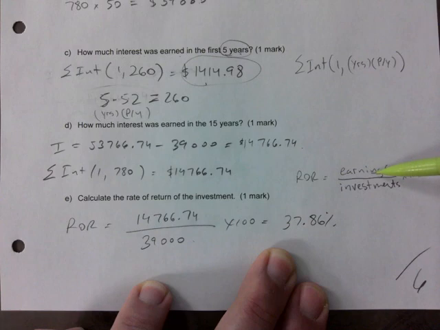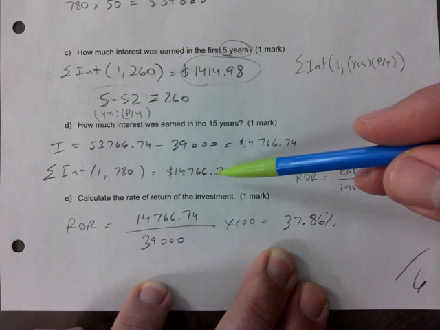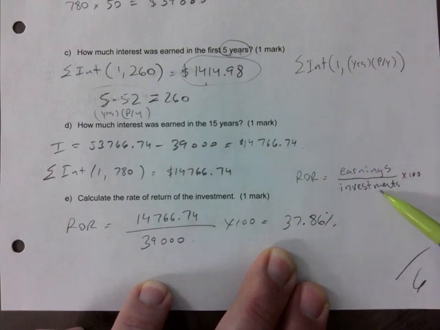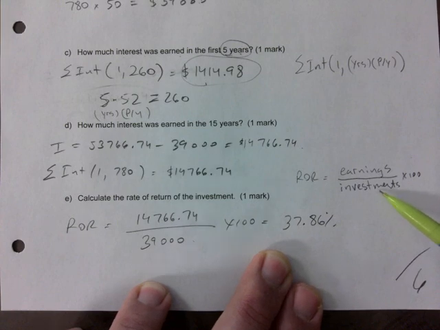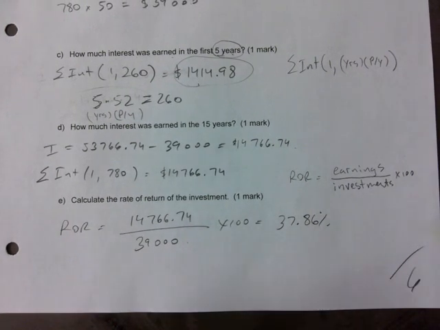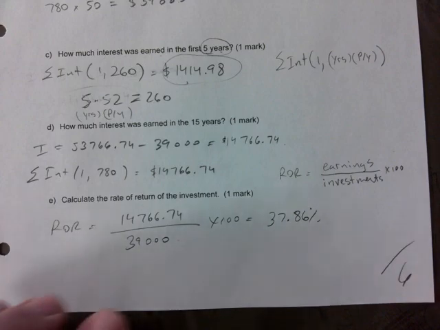How much have you earned? In this case, you've earned 14,000 and something in interest. How much did you invest? Well, you put in 39,000 of your own money, and you multiply by 100 to get 37.86%. So this page is worth 6 marks. Give yourself some mark out of 6 there.